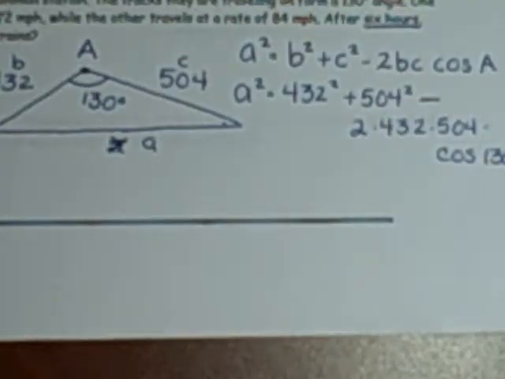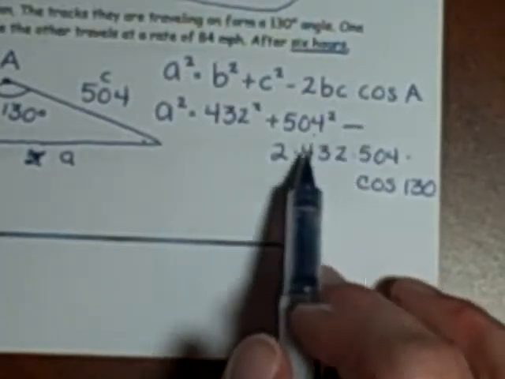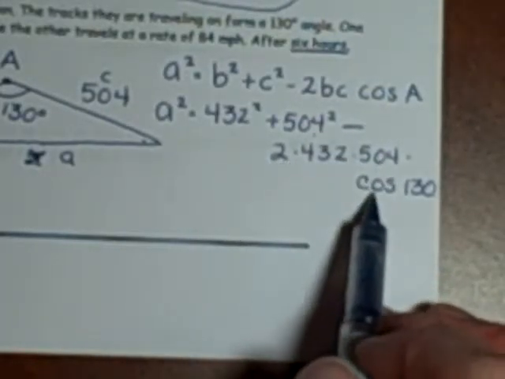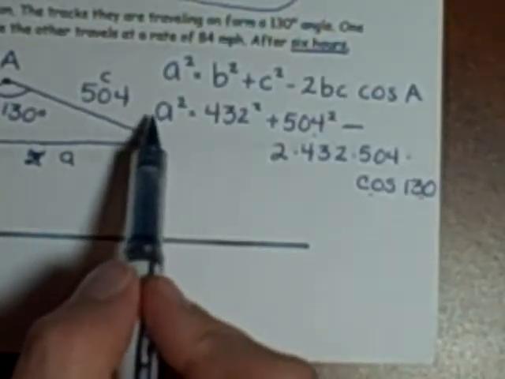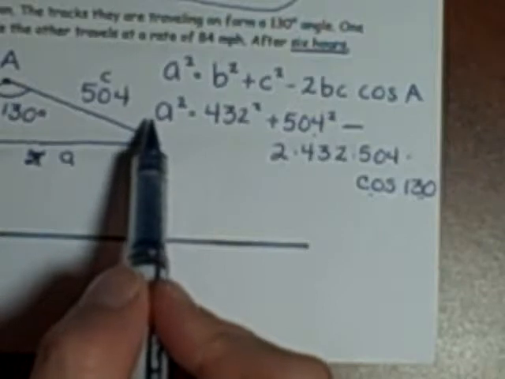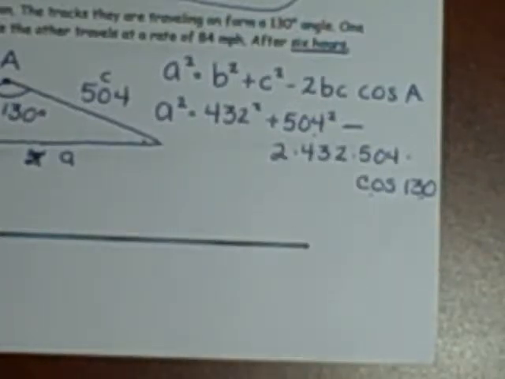Hopefully you could follow all of that. So here's b squared plus c squared minus 2 times b times c times cosine of A. Okay? Again, because the a is over here by itself on the one side of the equation, I can just type this whole thing into my calculator. So give me just a second while I do that.